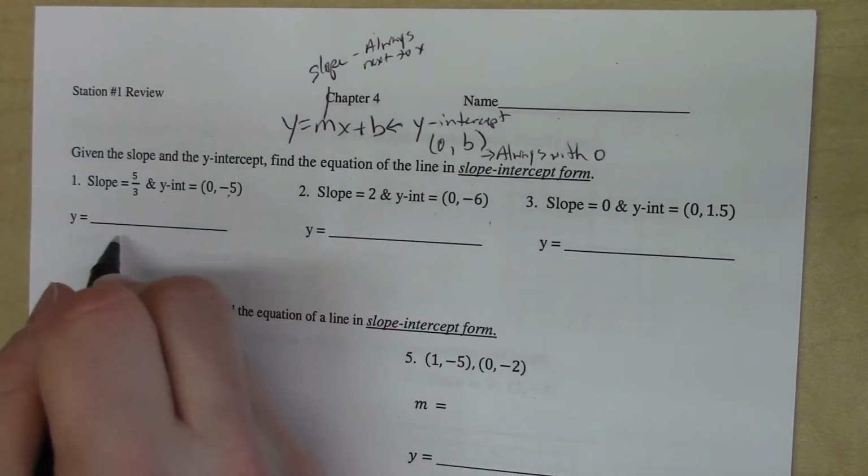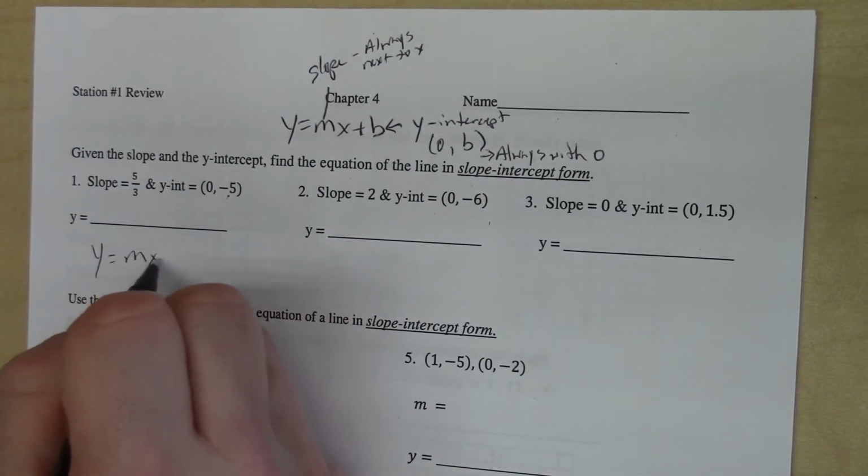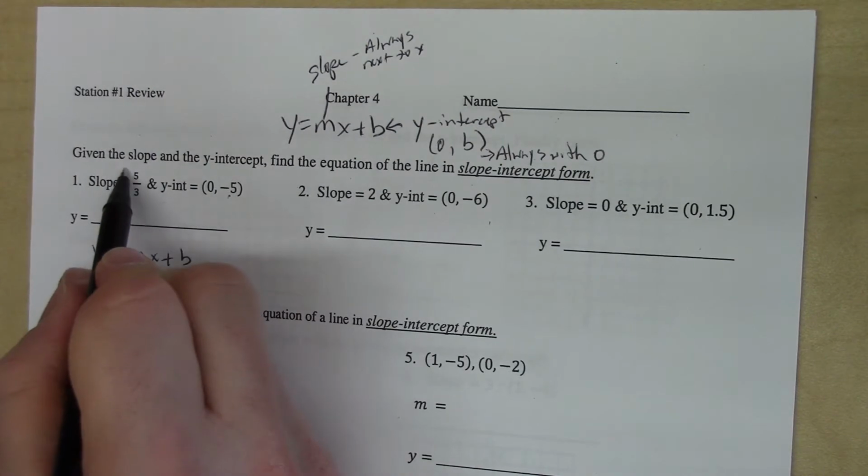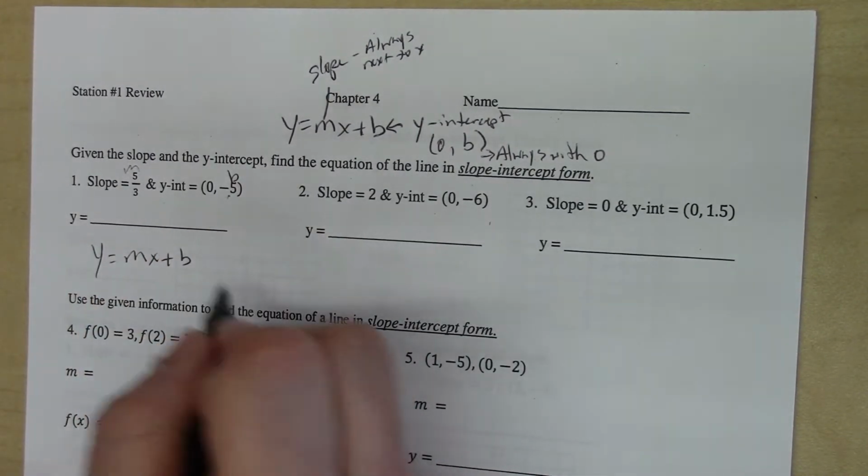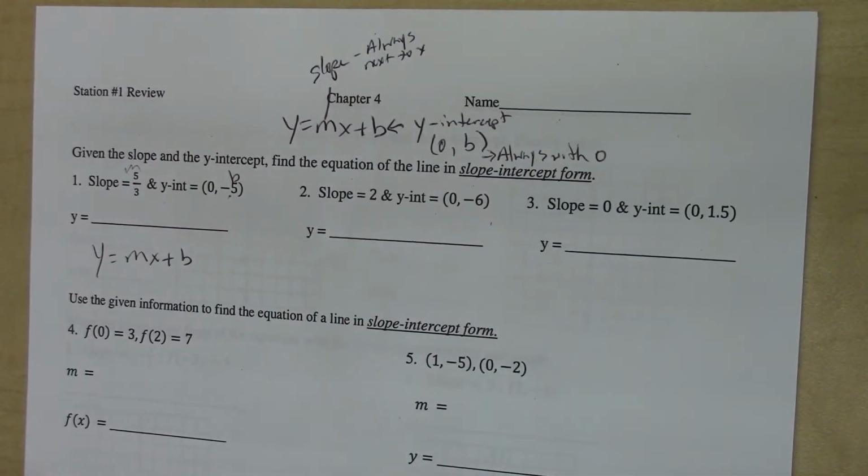And then you just write these equations. So again, this should be y equals mx plus b. Think about what your slope is and what your y-intercept is, and just rewrite the equation. It already gave you the y equals, right?